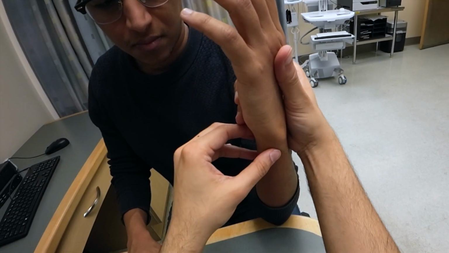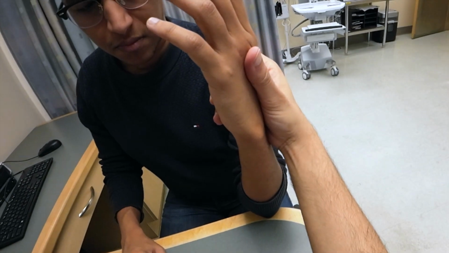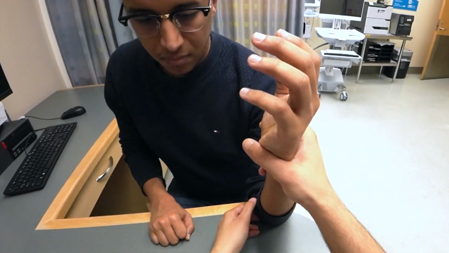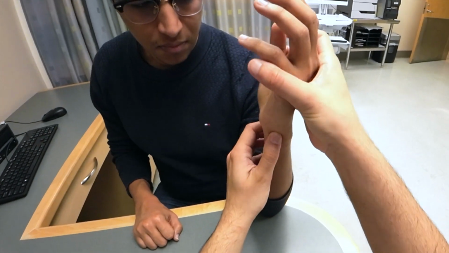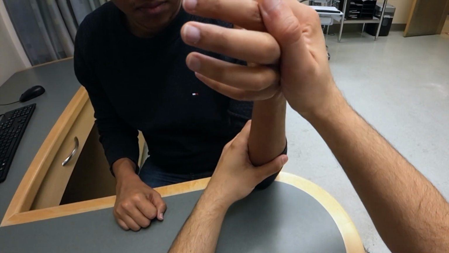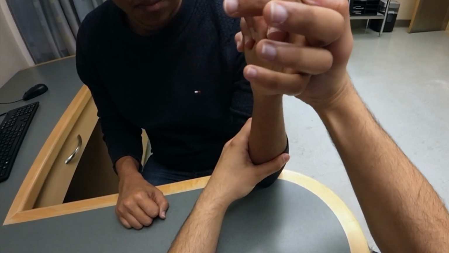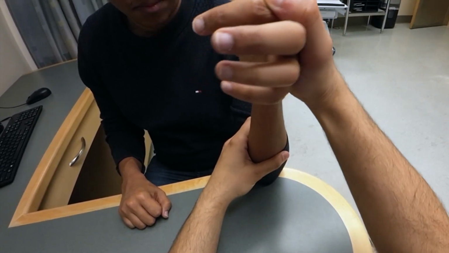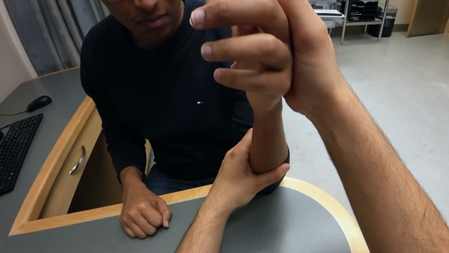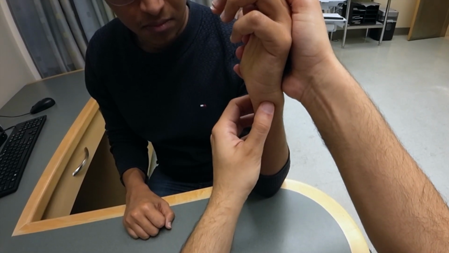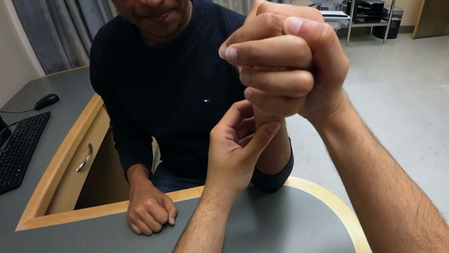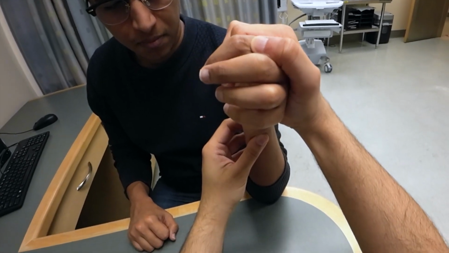Moving on to the compression test, we essentially get the patient to keep their elbow flexed and keep the wrist in neutral position, and then with some loaded ulnar deviation we pronate and supinate the wrist, and this test is positive if there is pain elicited. So again, there's the fovea there, and ulnar deviation as well as loaded pronation and supination leading to pain.